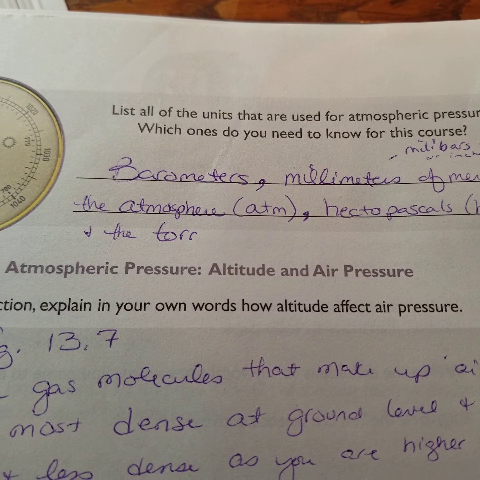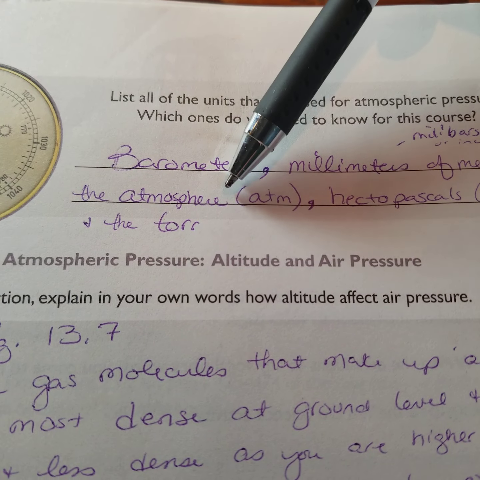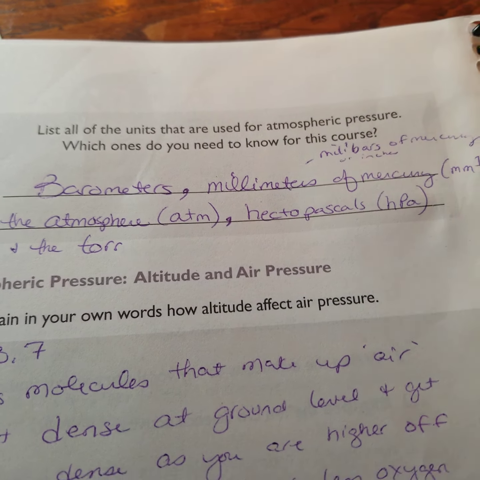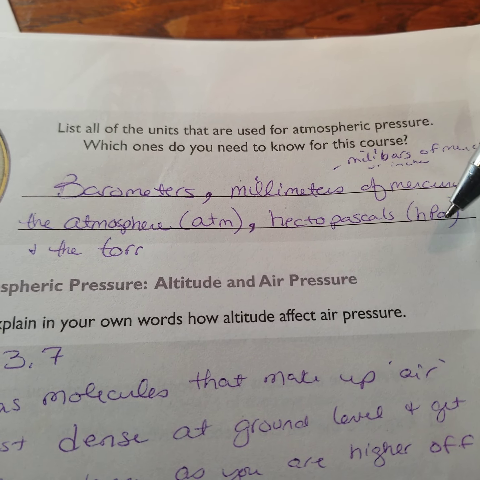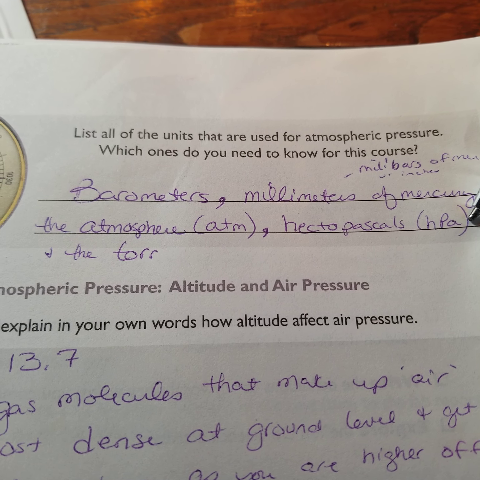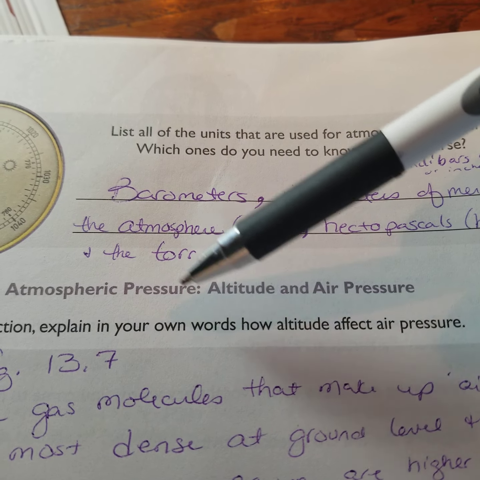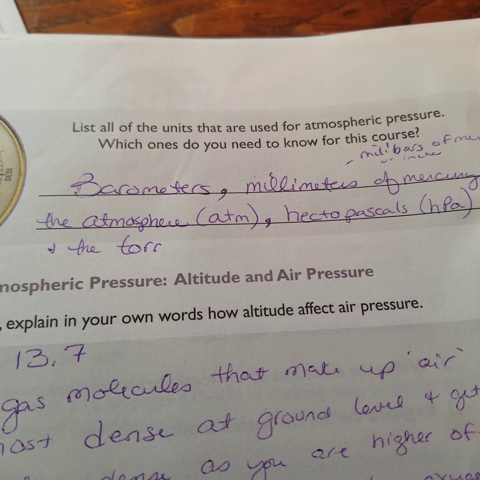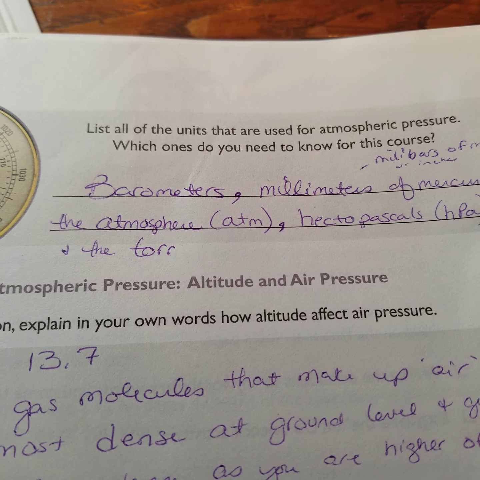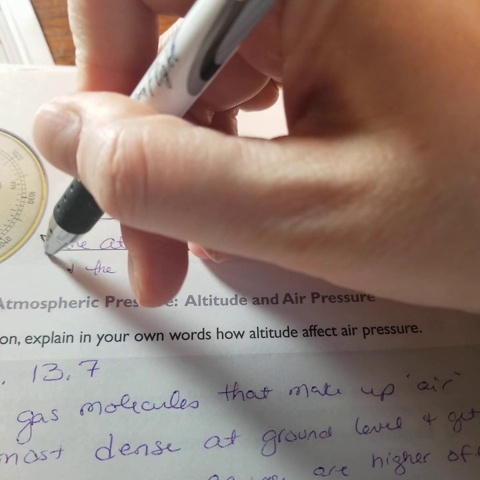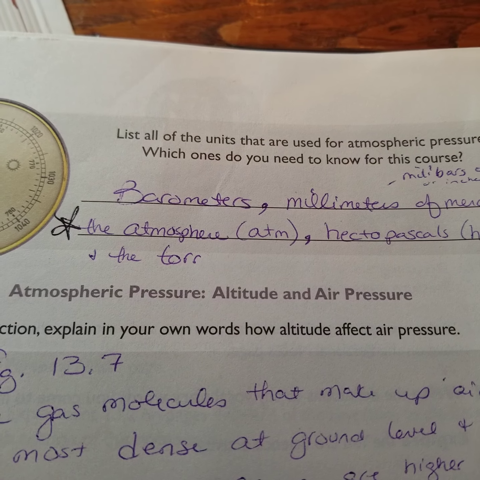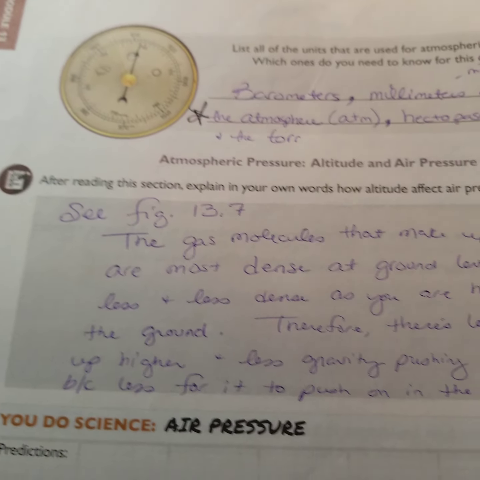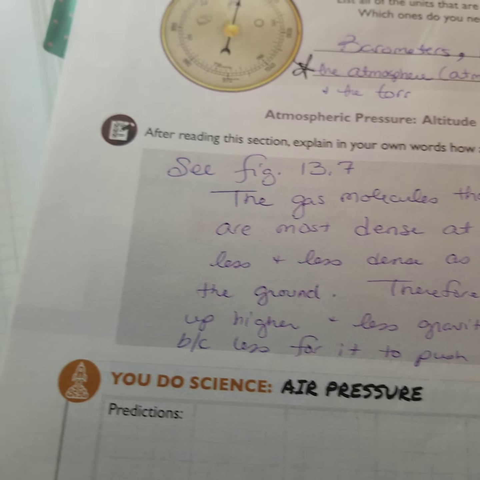All right, we've got the atmosphere, believe it or not, is an actual measurement, ATM, hectopascals, HPA, and the torr is another measurement for atmospheric pressure. Which ones do you need to know for this course? Just the atmosphere. Here you go, right there. And I think it also listed some sort of measurement that was not listed there. Let's see if I can find it.